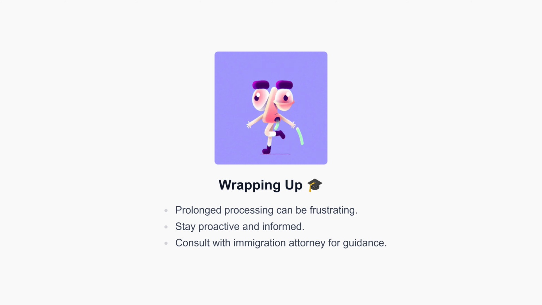In conclusion, prolonged administrative processing can be frustrating, but staying proactive and informed can ease the process. Also, consulting with an immigration attorney for legal guidance is advisable to understand your specific options and potential outcomes.